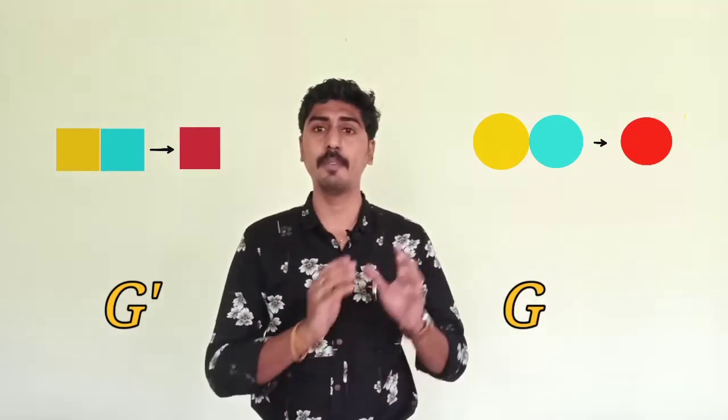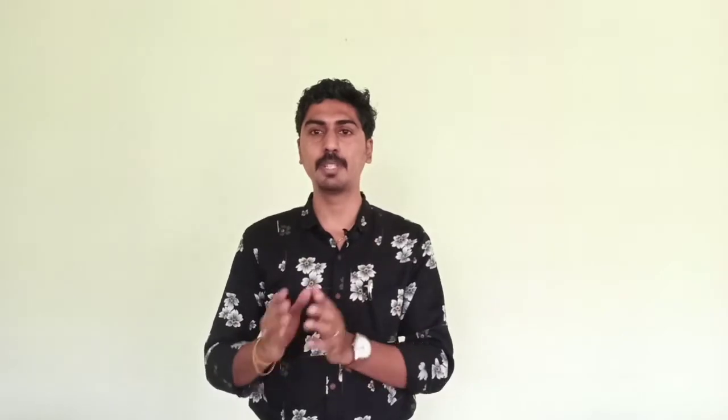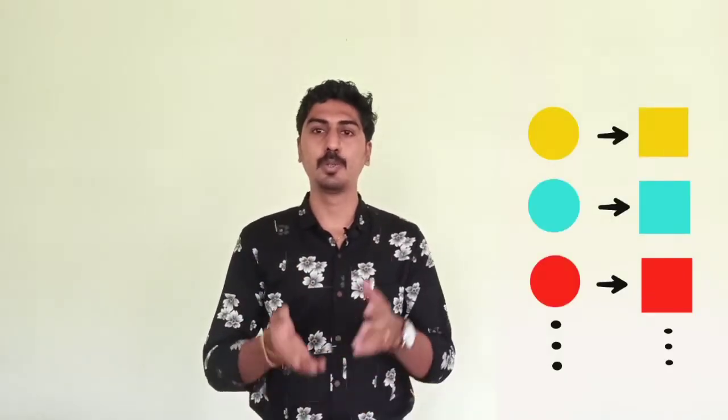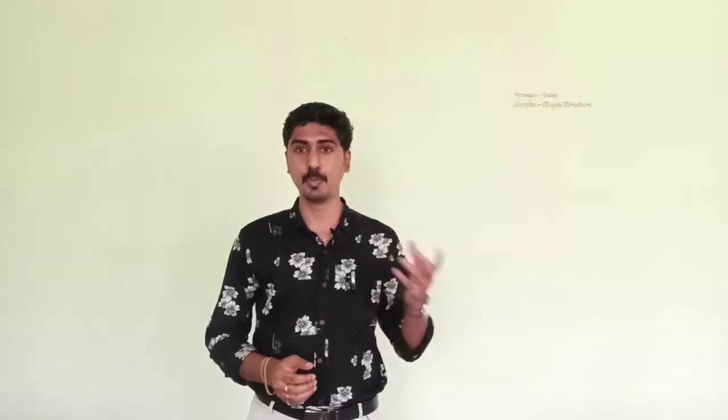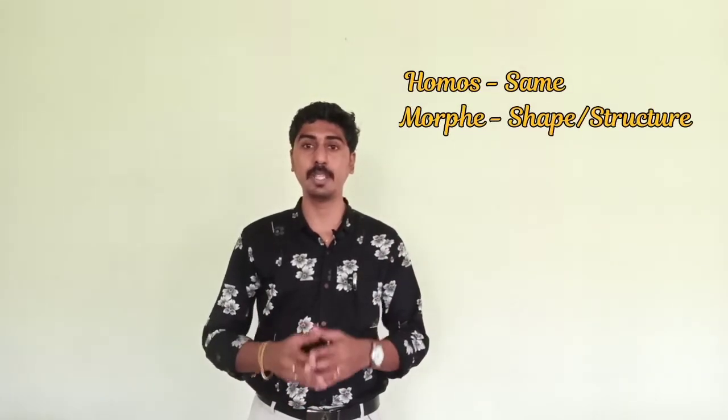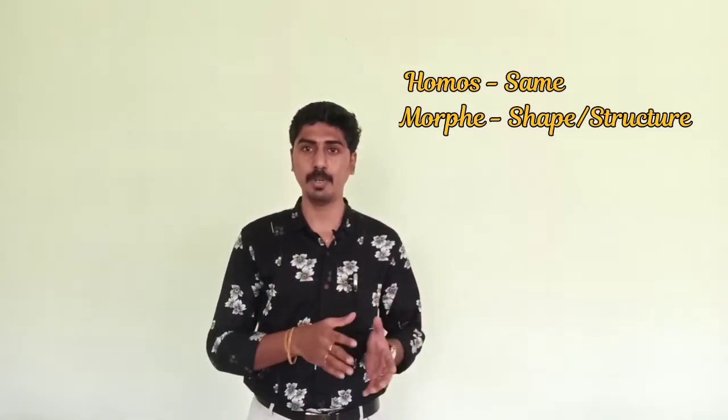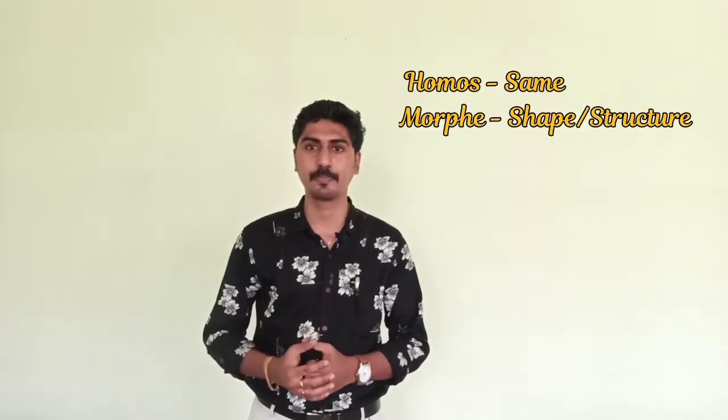If it happens for every pair of elements in G, then the map which maps the colored circle to their respective colored square is a homomorphism. The word homomorphism is derived from the Greek words homos and morph, which means same shape or same structure.